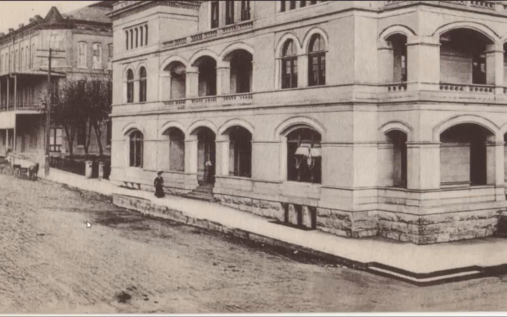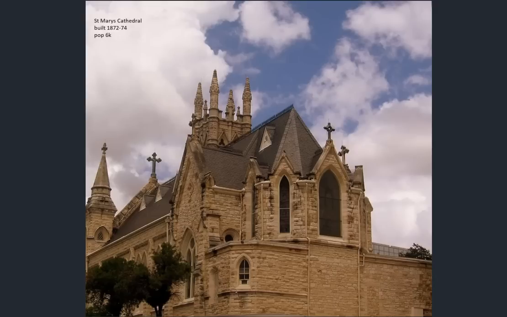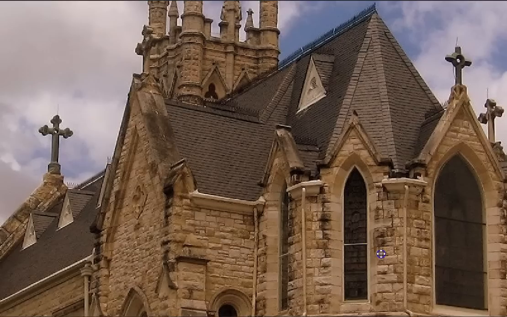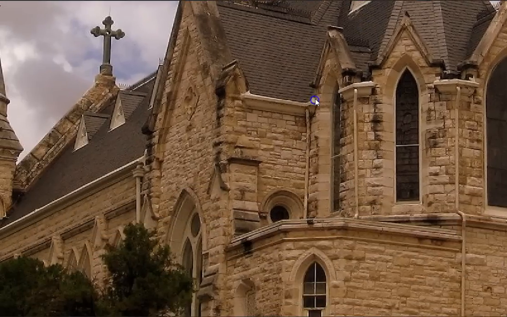Yeah, I think you can get a little bit of... hard to say, but I would suspect we're looking at brick paved streets with a layer of dirt over them. The St. Mary's Cathedral, also built in that early time period, 1872, about 6,000 people living there. And do you know any towns of 6,000 people that would even attempt to build a church like this in the modern day?